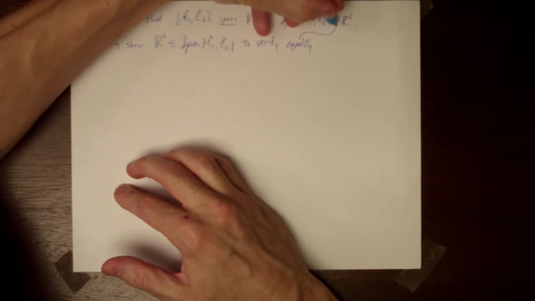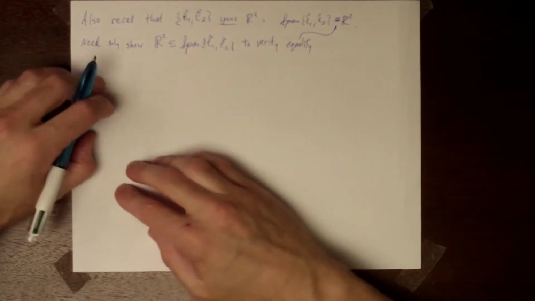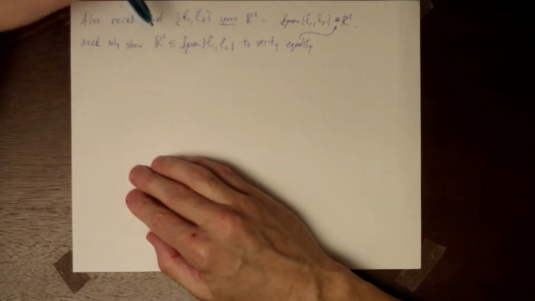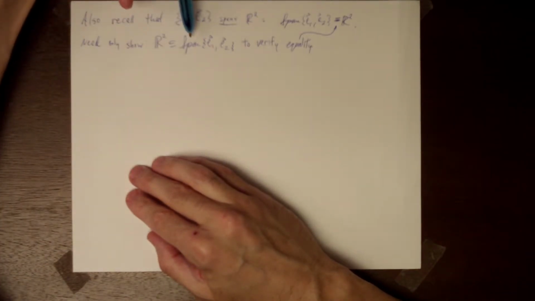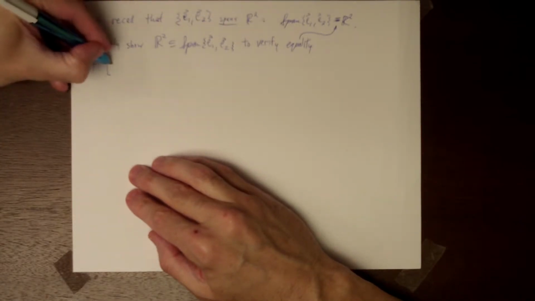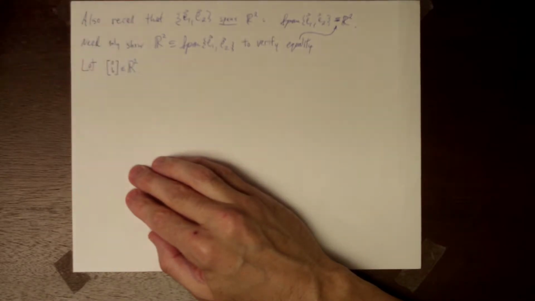By equality, I mean this equality right here. So show that anything that's in R2 is representable, can be portrayed as a linear combination of E1, E2. No, that's easy. Let (a, b) be an element of R2. We just have to show that (a, b) is in fact in the span of E1, E2, right?